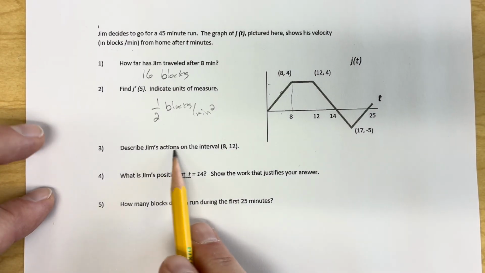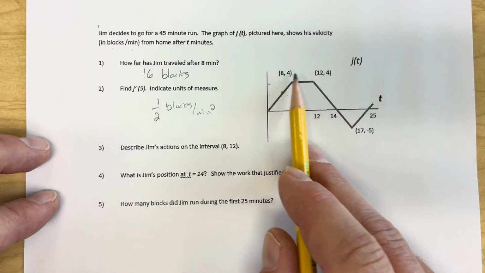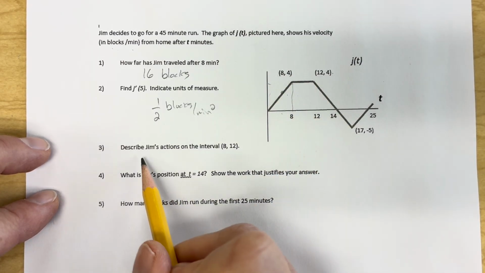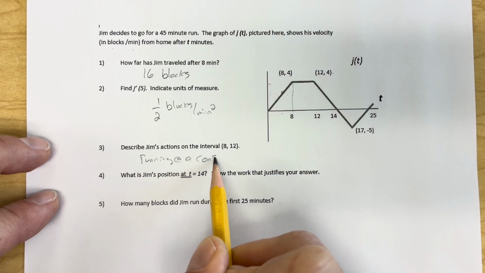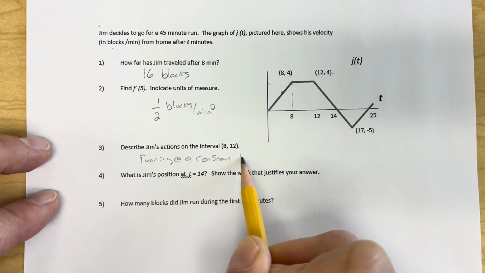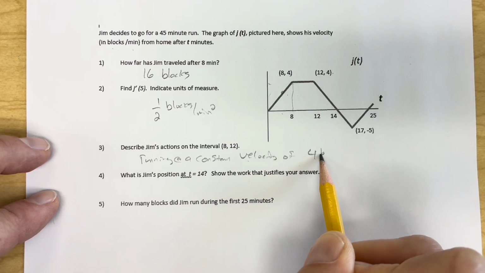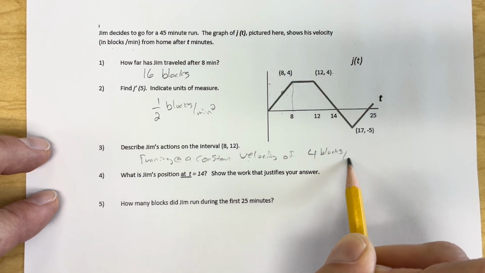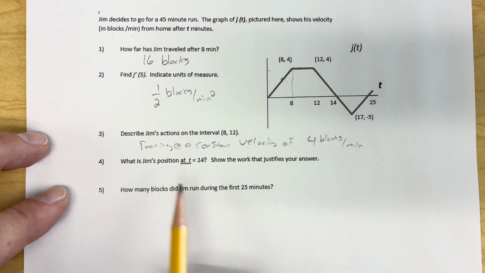It says, describe his actions from 8 to 12. Well, from 8 to 12, we're traveling at a constant velocity of 4. So he's running at a constant velocity of 4 blocks per minute. And that's really moving. A block every 15 seconds, he's really going, okay?